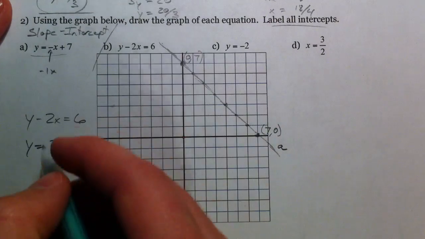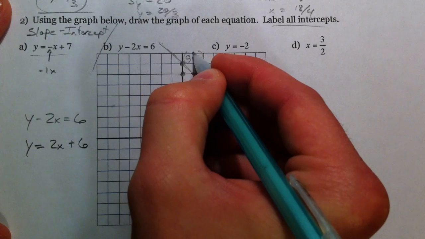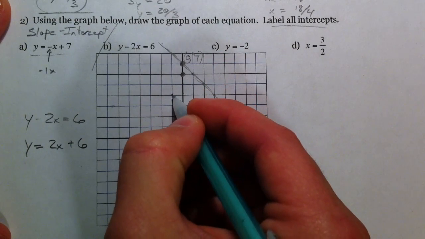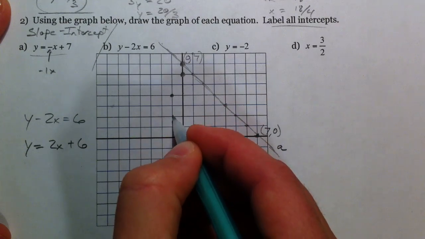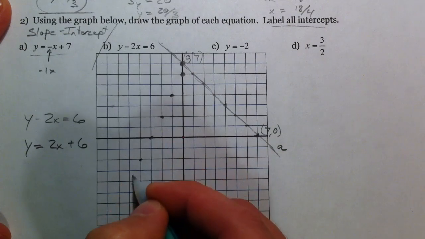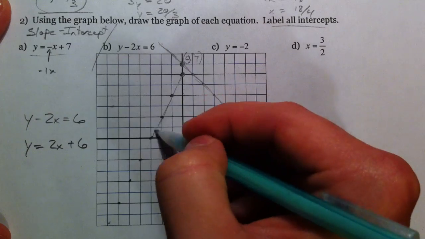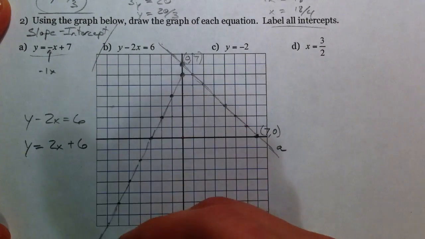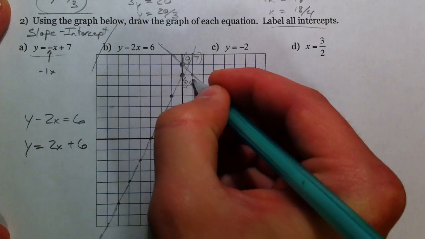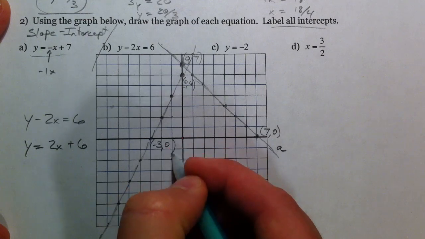So the 6, and you go up 2 over 1, or go backwards, down 2 and to the left 1. Remember, we always go left to right, but in this case, we ran out of room, and so I'm going to go just backwards. Down 2 over 1, repeatedly. And so this is (0, 6), and (-3, 0).